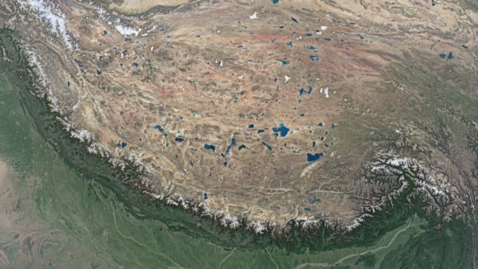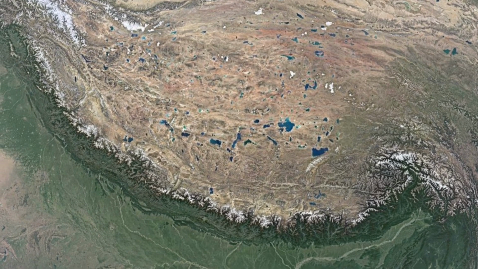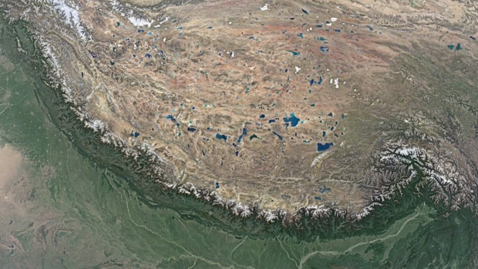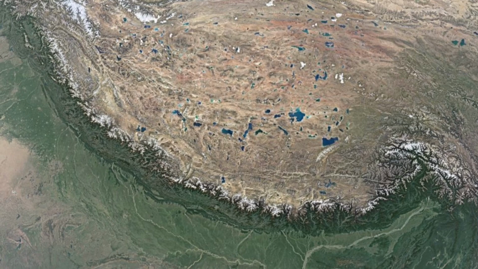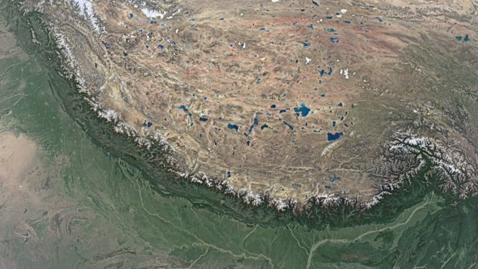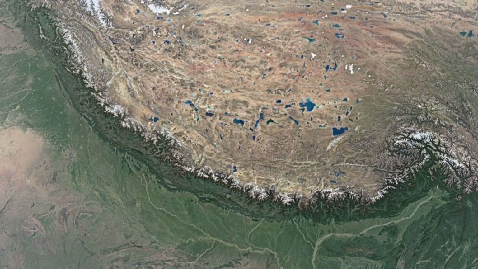Some parts of Tibet, which you can be arrested for calling a country, is still considered mammoth steppe, also known as steppe tundra, but it's not really the same as it once was.